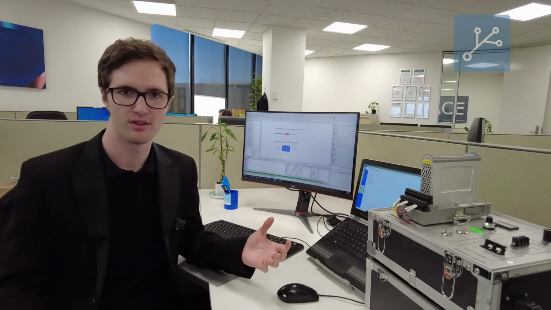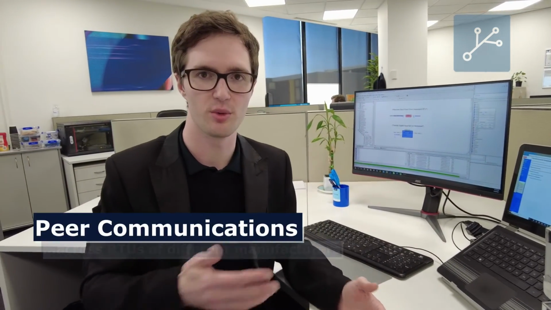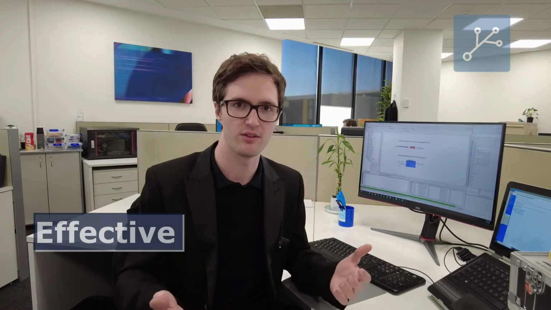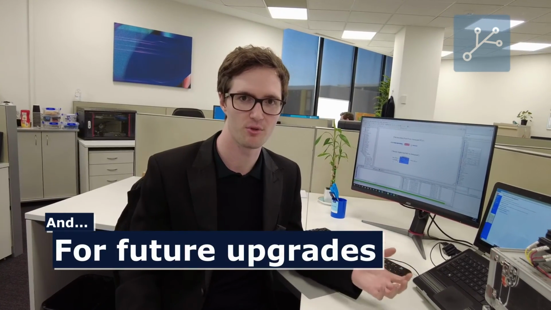A major benefit of this is that we have now proved that the peer communication between various different RTUs works. So despite each RTU being from a different vendor, we have proven that it is feasible and it is possible to have effective peer communication between different vendors. This will give clients peace of mind for their operations and future upgrades as well.